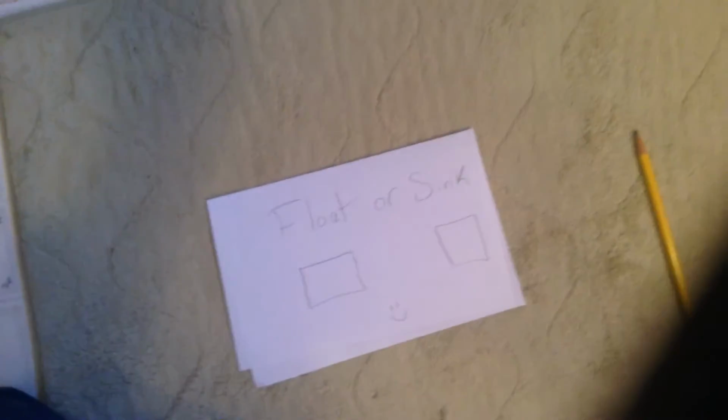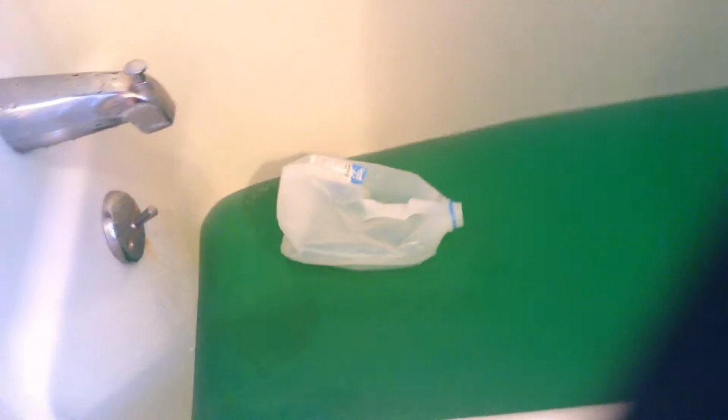Let's try this plastic milk jug carton. Do you think it will float or sink in the water? Let's see. The plastic jug will float in the water because it is less dense than the water.